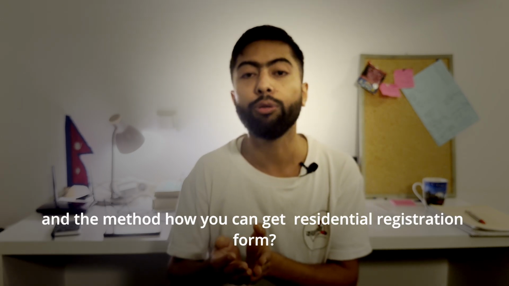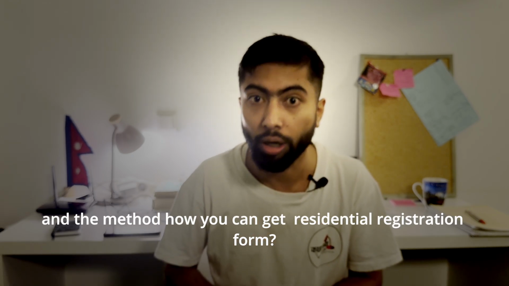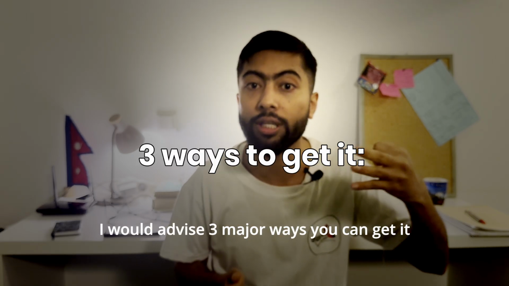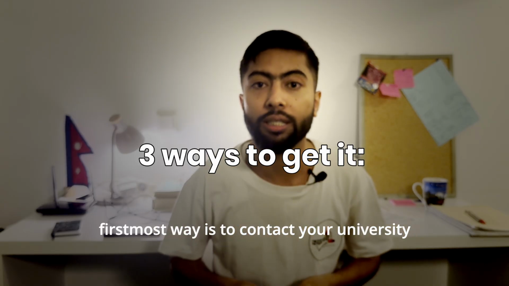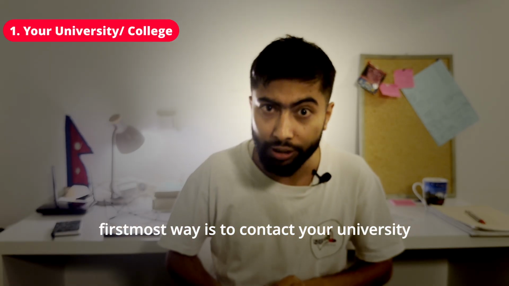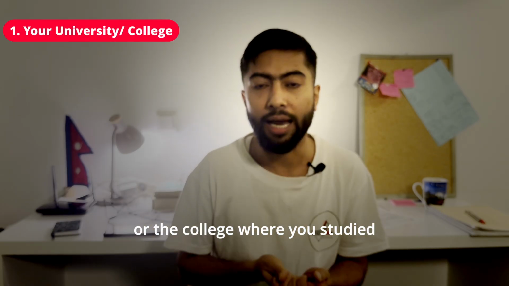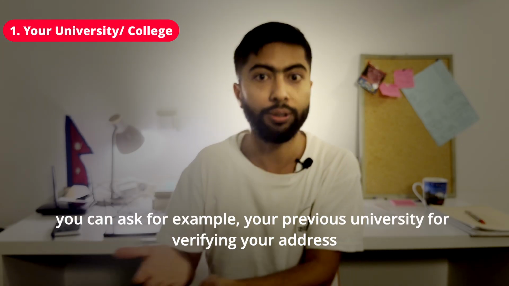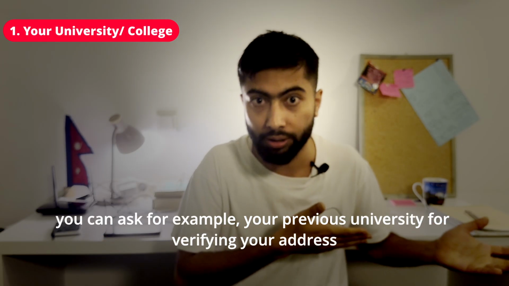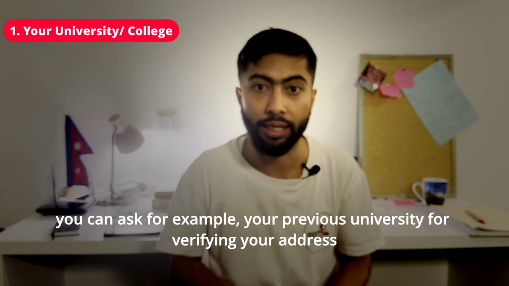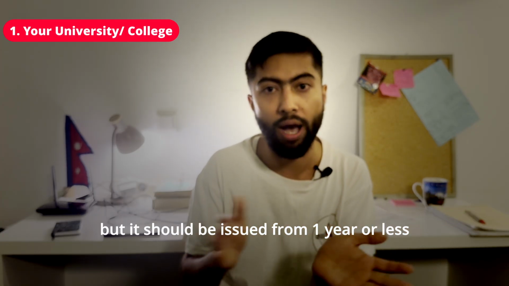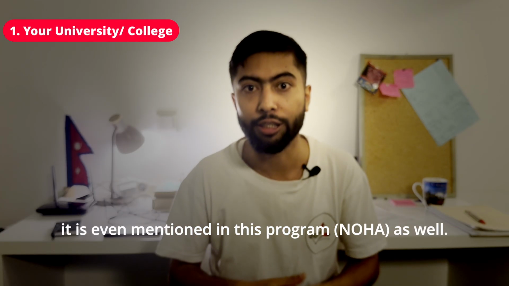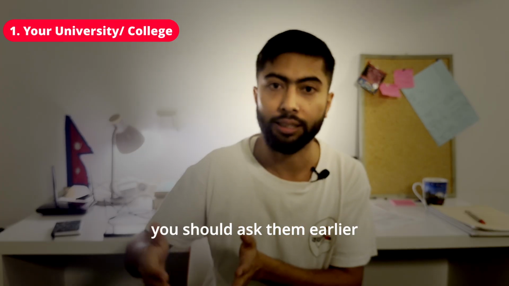And for the methods to get the residential registration form, I would advise three major ways. One best method is to contact your university or the college where you studied. I don't think you need to be a currently enrolled student. You can ask your previous university to verify your address, but it should be from one year or less. It is even mentioned in this program as well. You should ask them earlier.